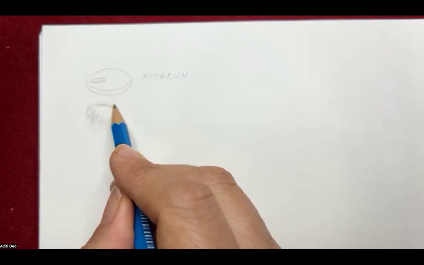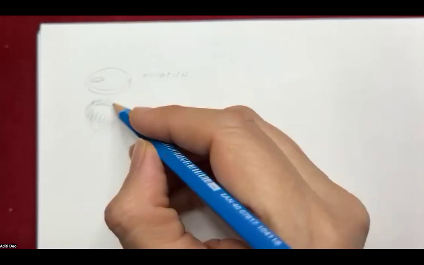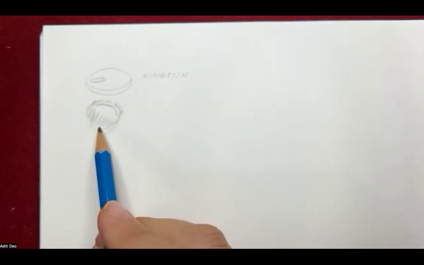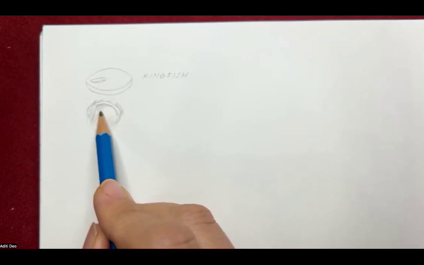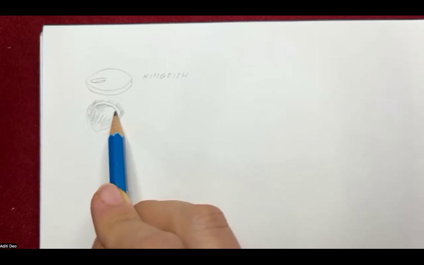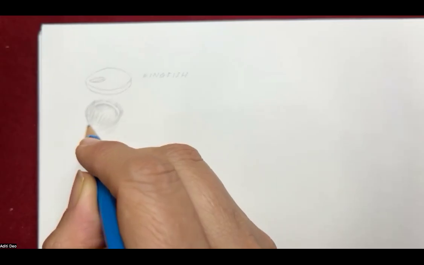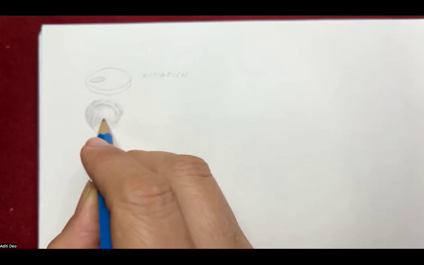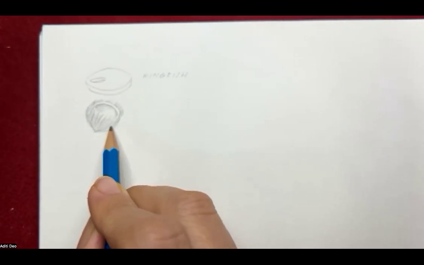Give that a thickness as well, and then draw these fibers coming from the other side. It's as simple as that. And we'll do a little bit of shading on the inside of the coconut so that it looks more 3D. And of course, you will end all these fibers in a little protrusion in the bottom.